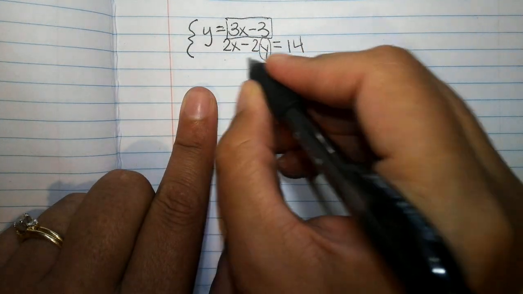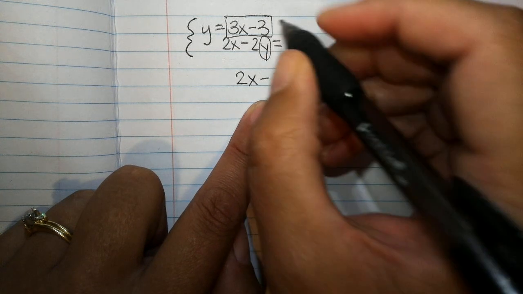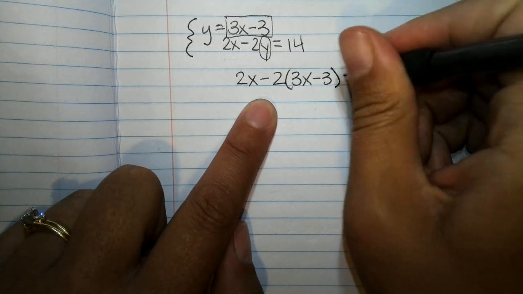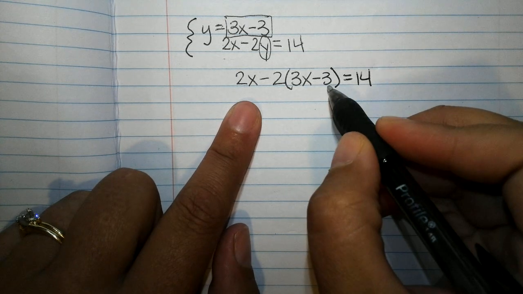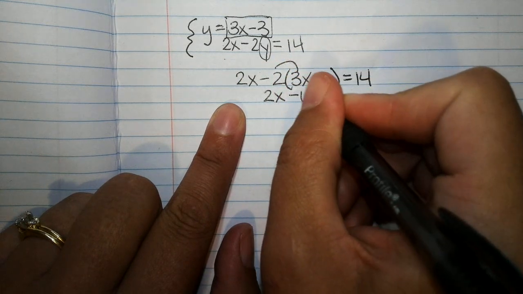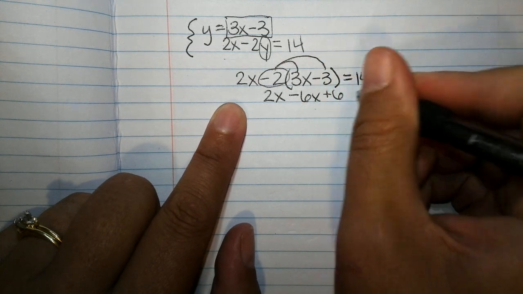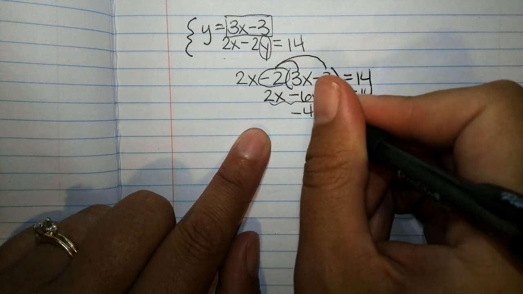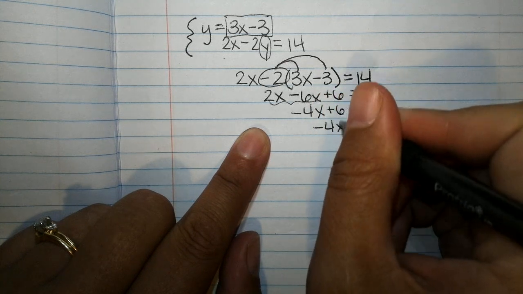So I'm going to write the bottom equation, 2x minus 2, but I'm getting rid of that y because I know that my y is 3x minus 3, and we want to make sure we put it in parentheses because it's the entire quantity. And then I go about solving an equation. Can't simplify inside my parentheses. I'm going to distribute the negative 2, so I have 2x, negative 6x. Remember, we're distributing the negative. And then I have negative 2 times negative 3 is positive 6. Combine like terms, 2x minus 6x is negative 4x. Some of you might have subtracted the 6 right away, so I'm going to subtract 6 from both sides.